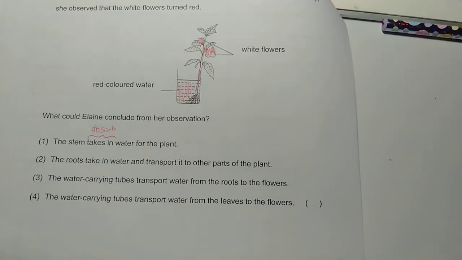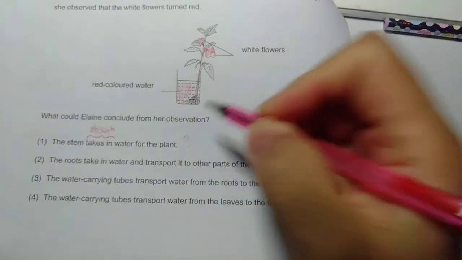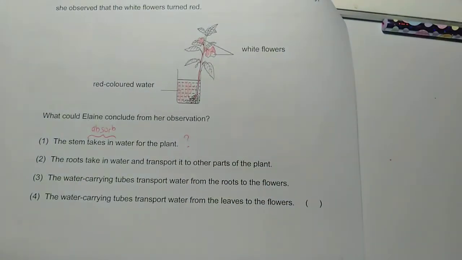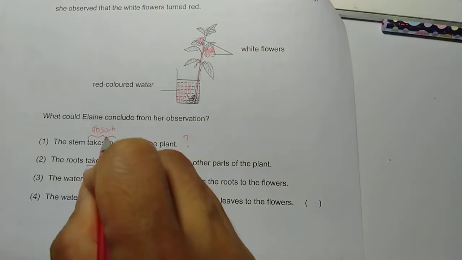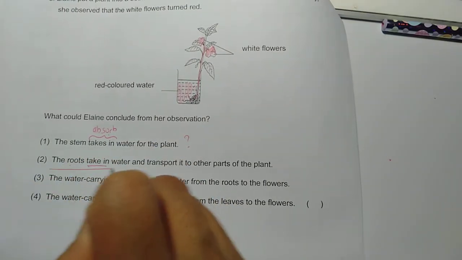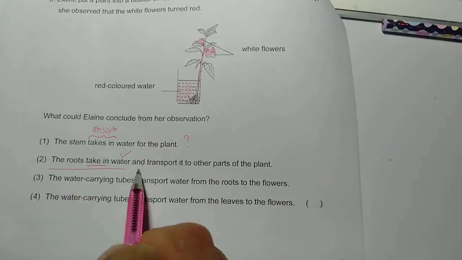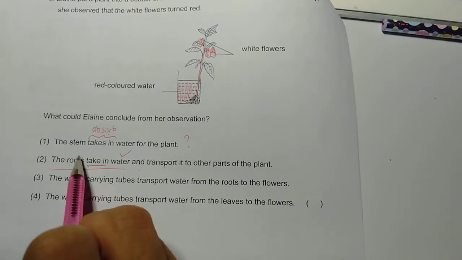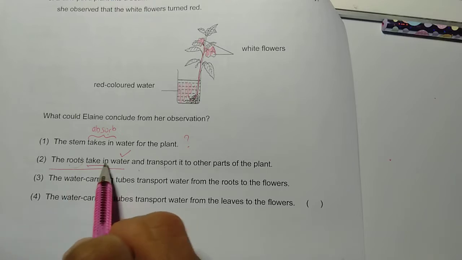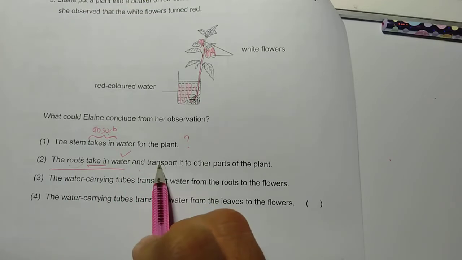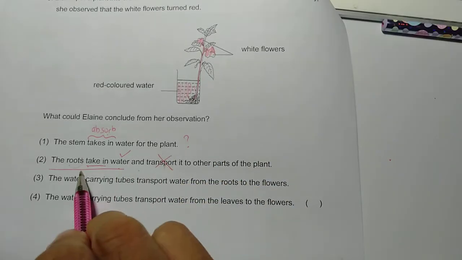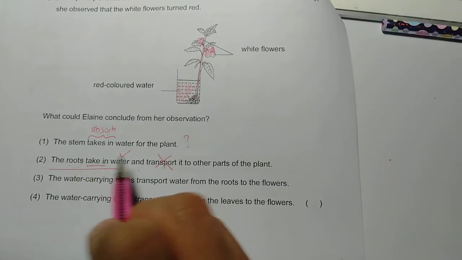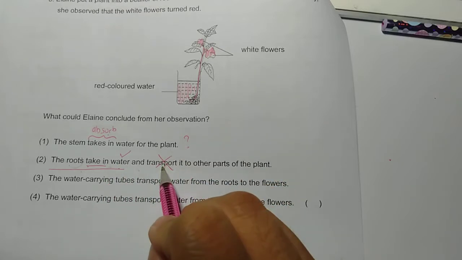So let's see what other options. Say I'm not sure, I put a question mark, not sure. Sounds a bit iffy. Let's look at number 2. The roots take in water, okay? Remember, take in means absorb. Roots take in water seems correct. And transport. So you are saying the roots do two things: take in water and transport. This part is correct. This part is wrong. Roots do not transport. Roots absorb water only. Water carrying tubes will transport water.